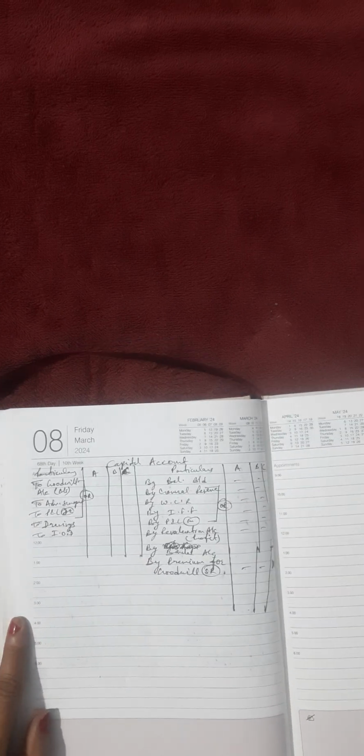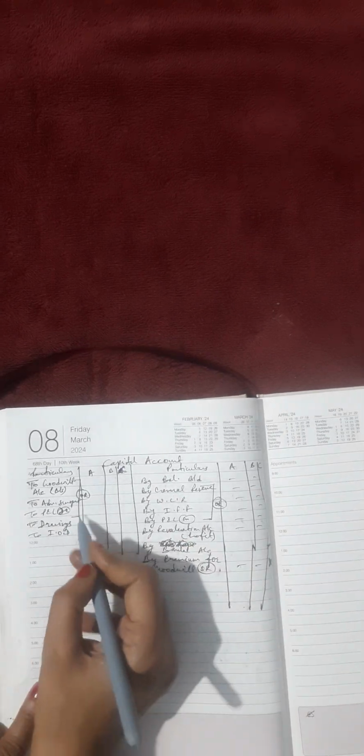Then if drawings are there in the question, drawings and interest on drawings, these two topics you rarely find in questions, but many a time you find them in examinations, and at that time you get confused. So keep in mind these two are also capital account items.